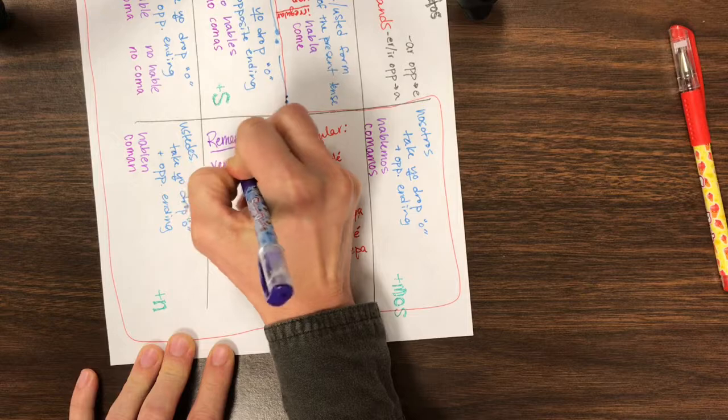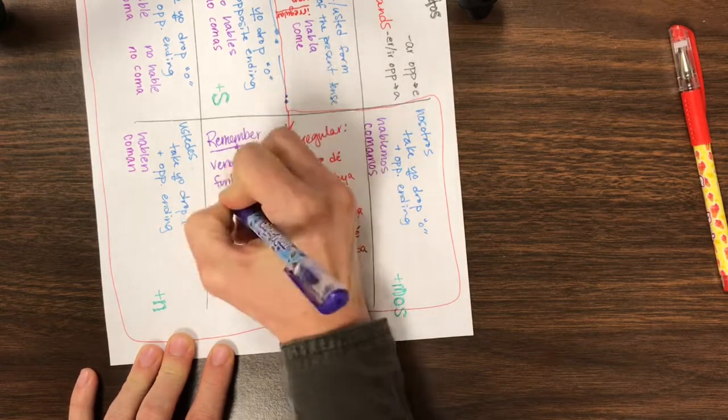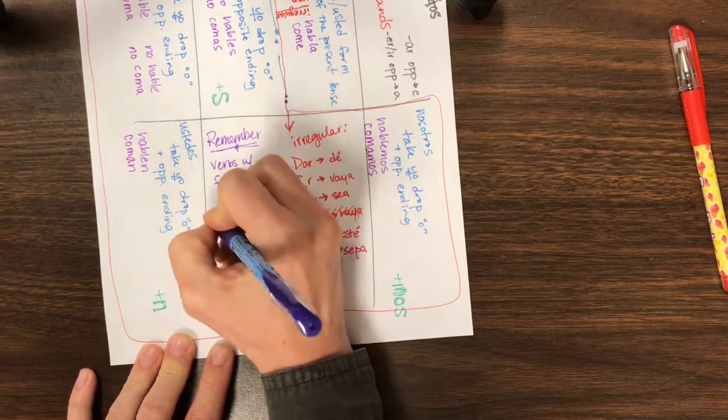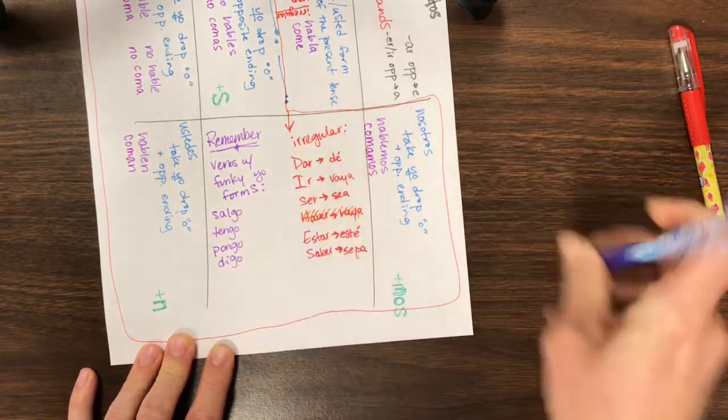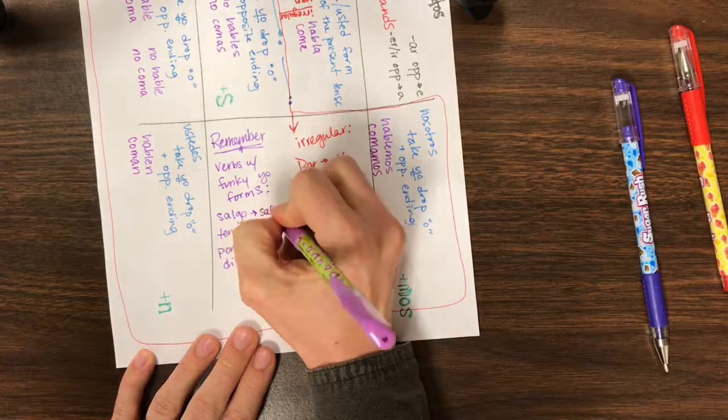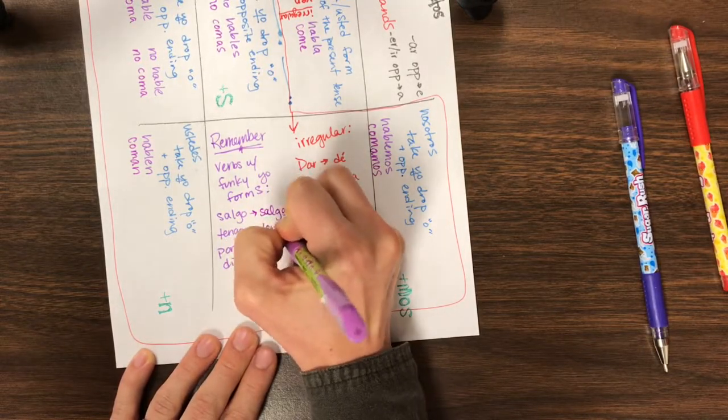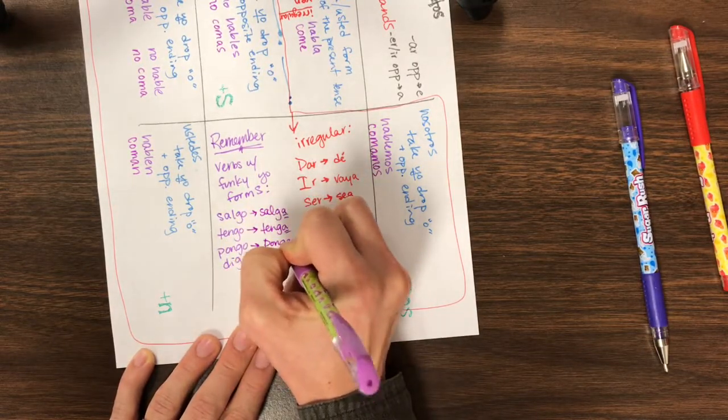Finally, remember, important rules. There are some verbs with funky yo forms, and since you are taking the yo form and dropping the O and adding the opposite ending, you need to pay attention to that. Salgo comes from salir, tengo from tener, pongo from poner, and digo from decir.